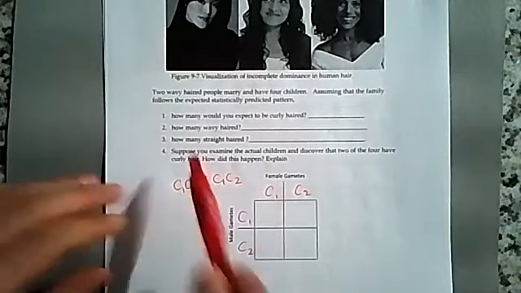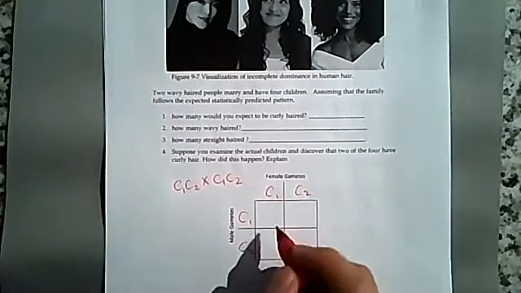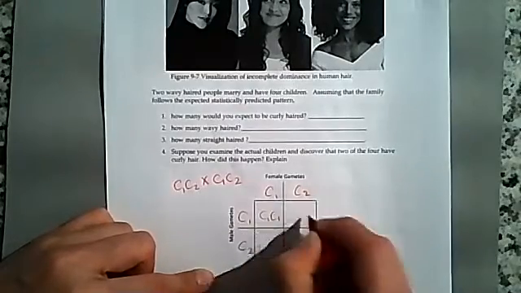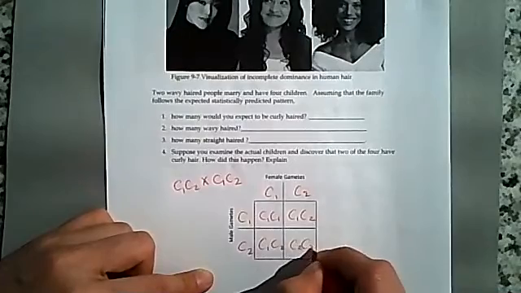Okay, now look at number 4 again. It says, suppose you examine the actual children and discover that 2 of the 4 have curly hair. How did this happen? Explain. Well, we know that each one of these boxes is C1C1, C1C2, C1C2, and then C2C2.